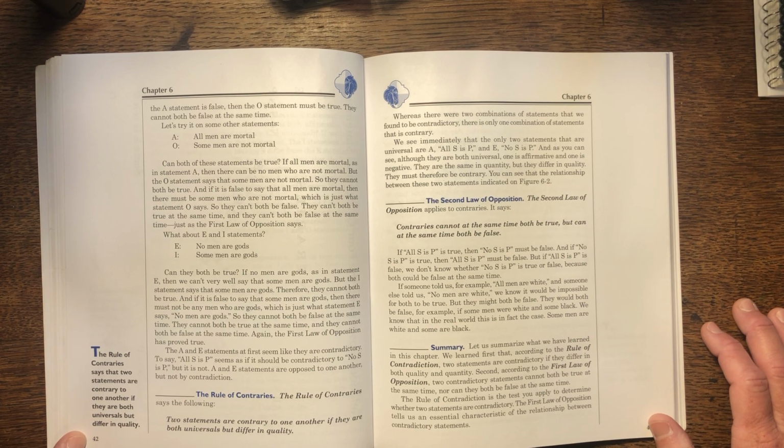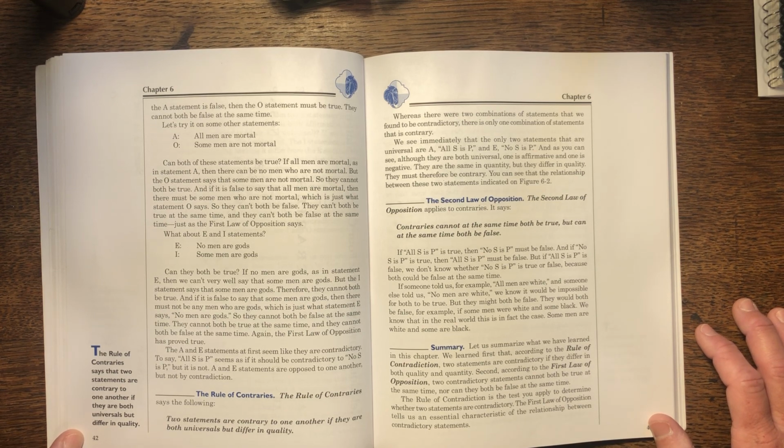The A and E statements at first seem like they are contradictory. To say all S is P seems as if it should be contradictory to no S is P, but it is not. A and E statements are opposed to one another, but not by contradiction.